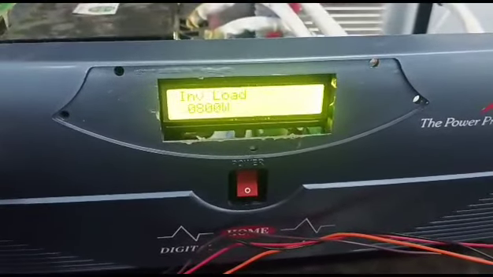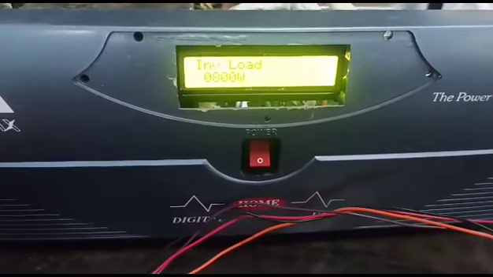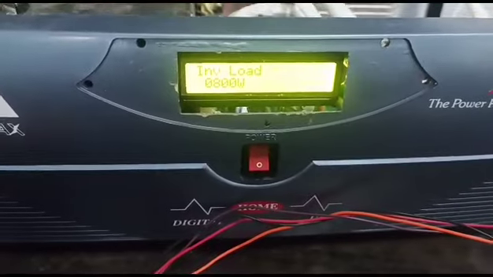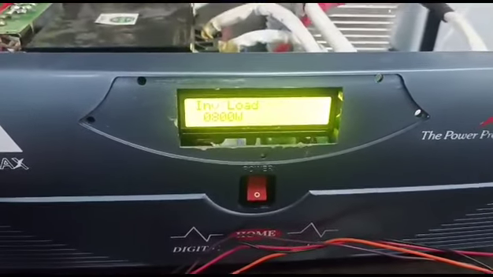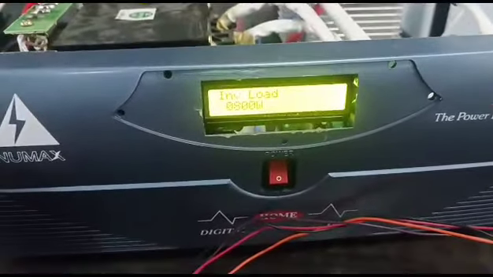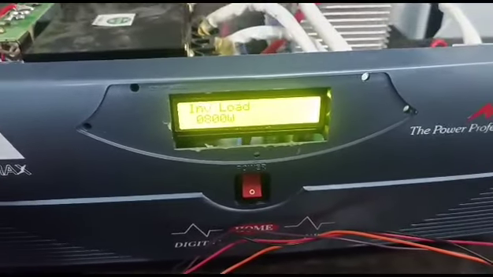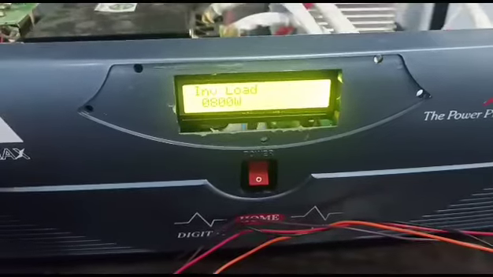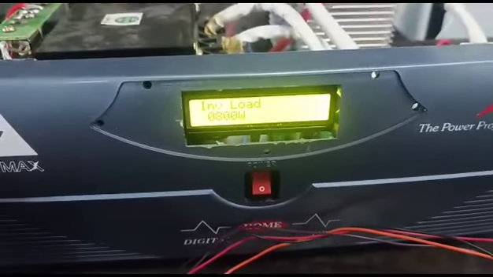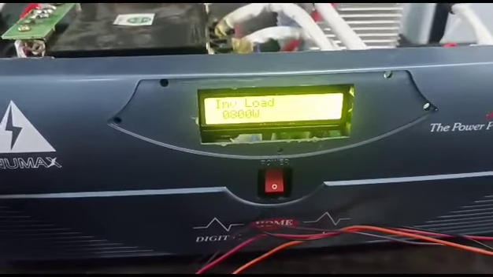Inverter load. This you have to set at site. Generally, for a 1 kVA inverter we have to set 800 watt. For a 2 kVA inverter, 1600 watt. That means kVA into 0.8 power factor. 1 kVA means 1000 watt into 0.8 is 800 watt. 2 kVA means 2000 watt into 0.8 means 1600 watt you have to set.